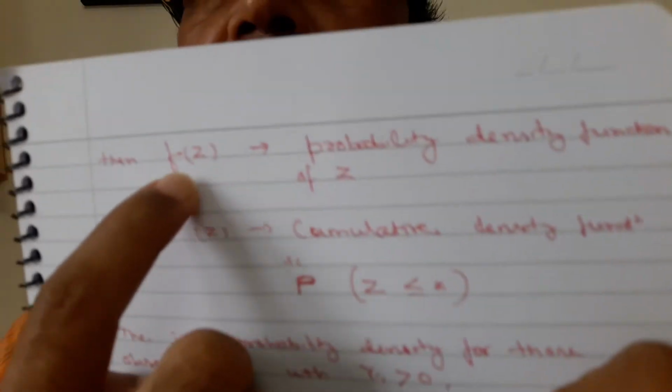Now, based on z, I can define f(z) as the probability density function, and I'm writing this as the small f.